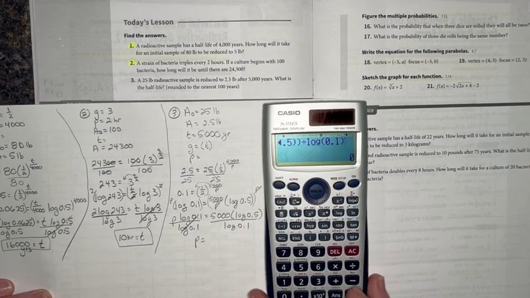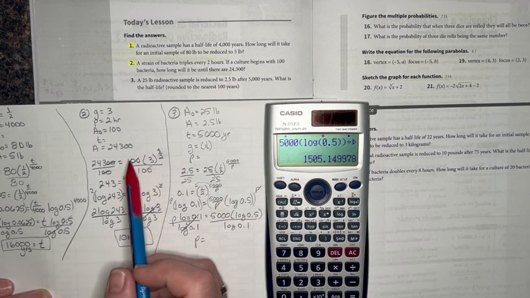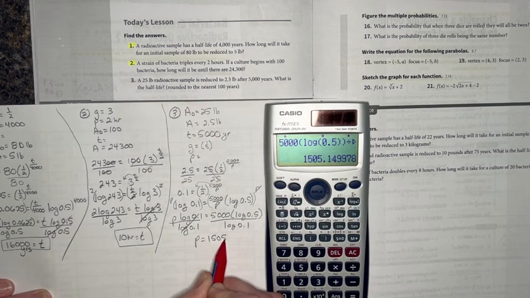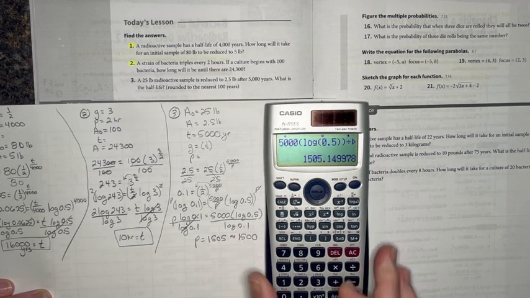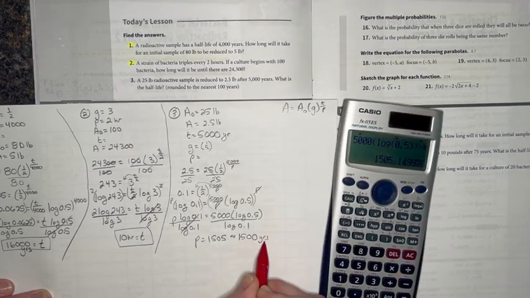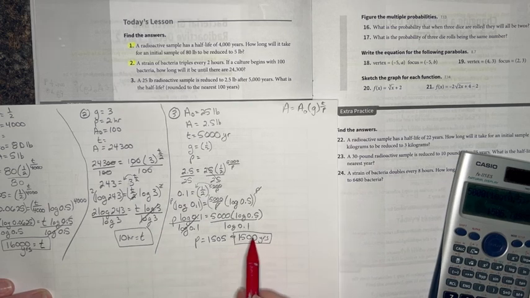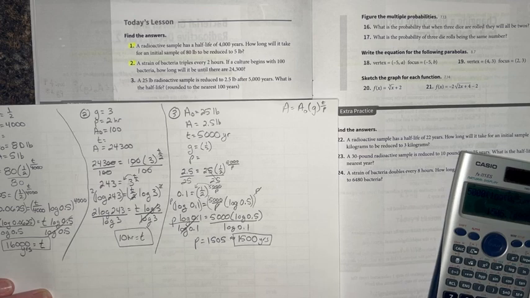0.1, close parenthesis, equals. So the period is, and they want it to the nearest 100 years. It's 1,505 years, but they want an approximation of 1,500 years. Chopping off a pretty decent amount of time, but hey, that's what they're asking for. Okay, so 1,500 years is how long it will take for that to lose 1/10 of its weight. Or I guess more than that, right?